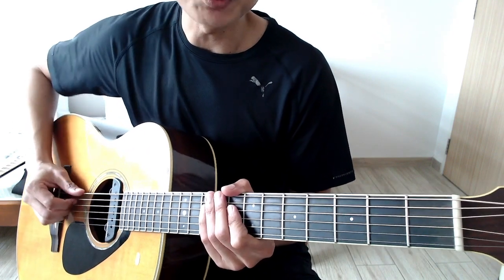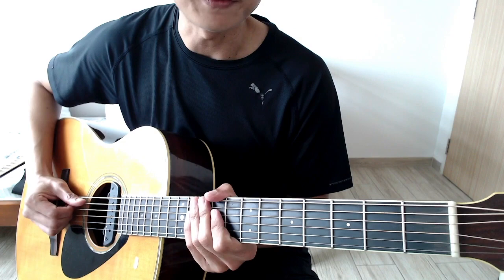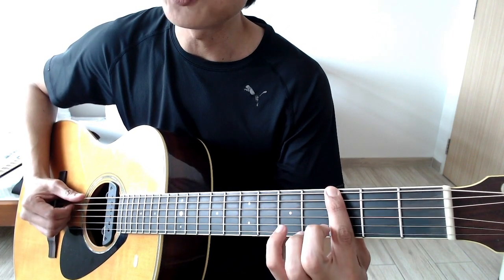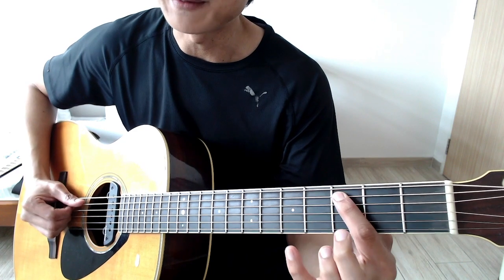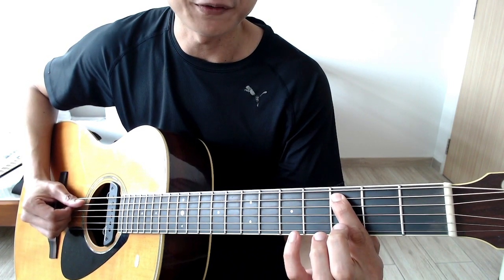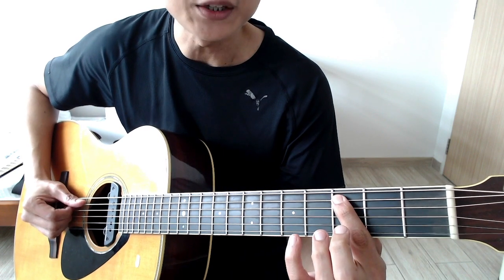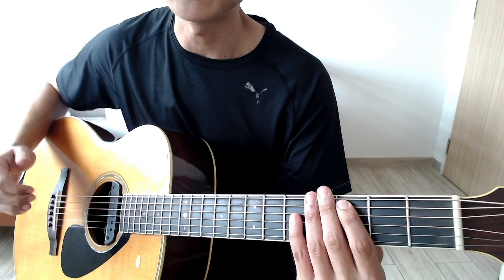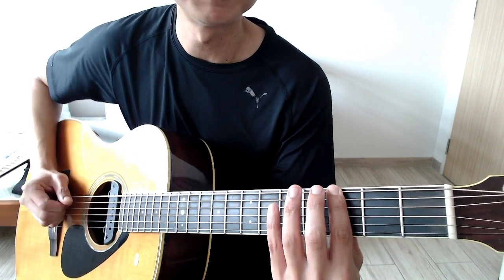And now the second shape we have is what I call a root 5 C major pentatonic. Even though we are still starting on the 6th string, I'm thinking about the root note as the 3rd fret of your 5th string, and that is your C note. So the entire scale pattern sounds like this.